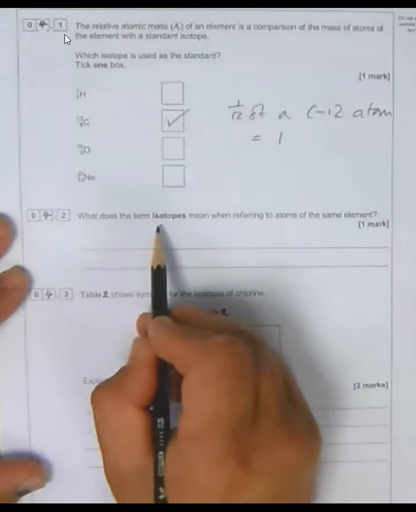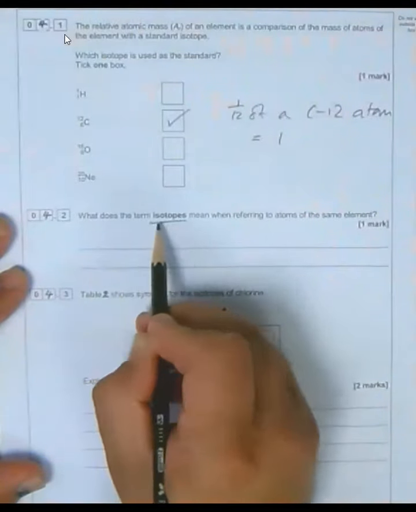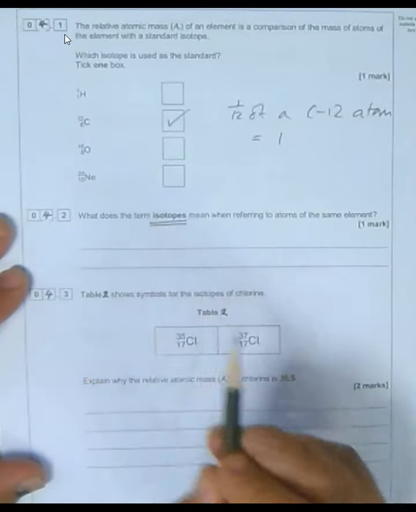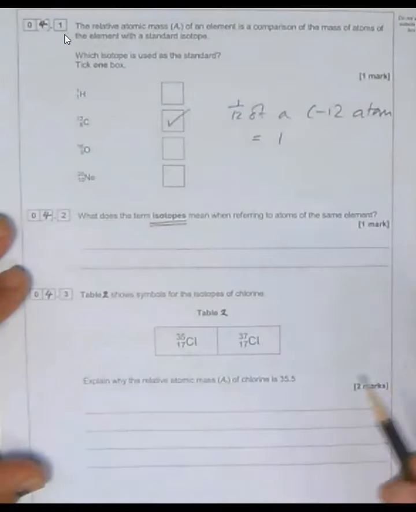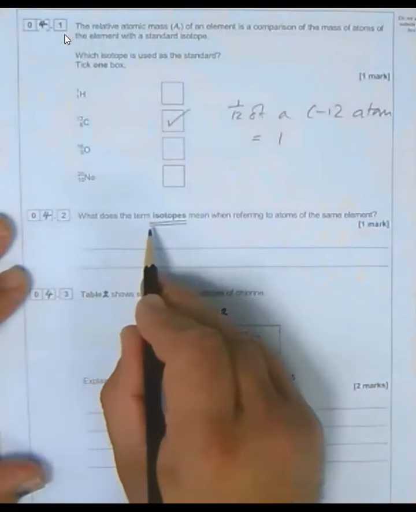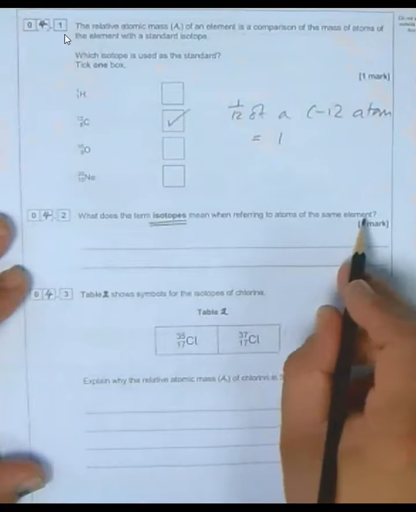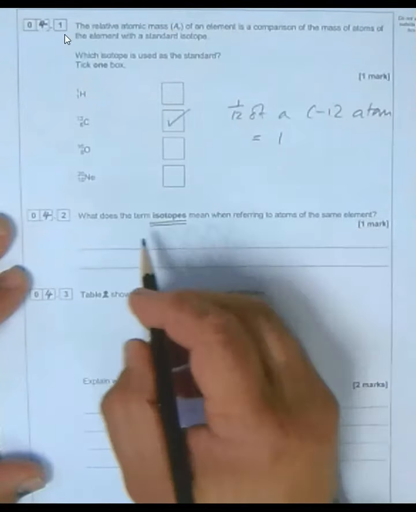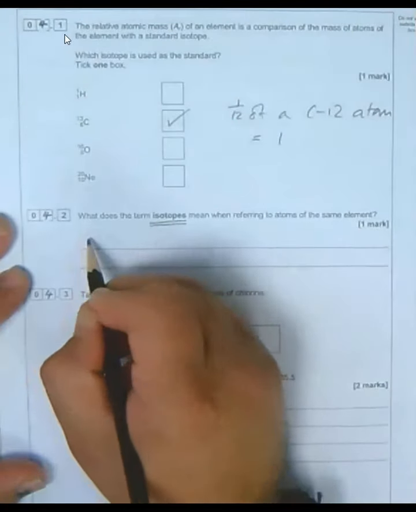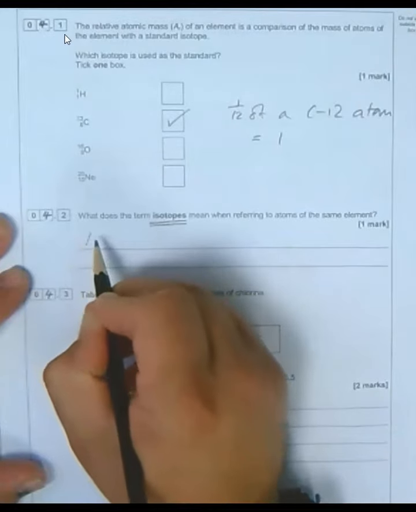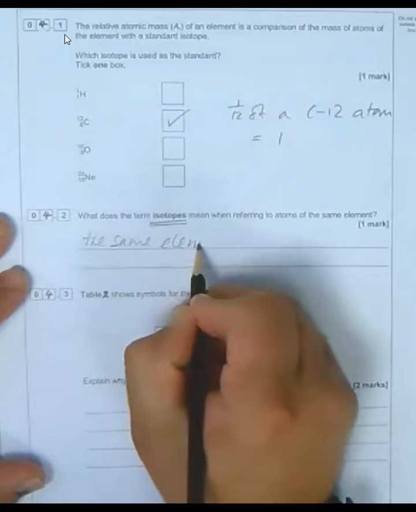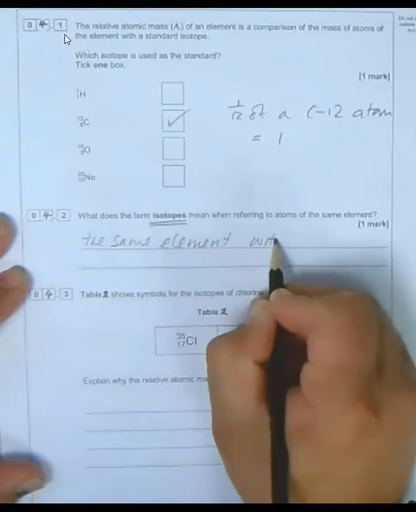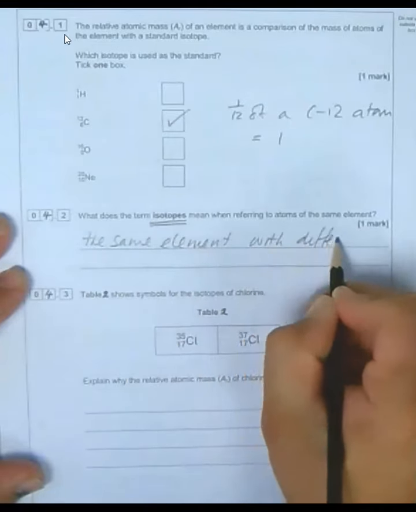4.2, we've got a word in bold. I'm thinking, what's in my head about the word isotopes? I've learnt my definition of an isotope. What does the term isotope mean when referring to atoms of the same element? It means they have different numbers of neutrons, the same element with different numbers of neutrons.